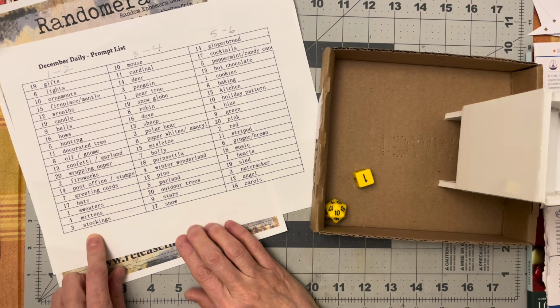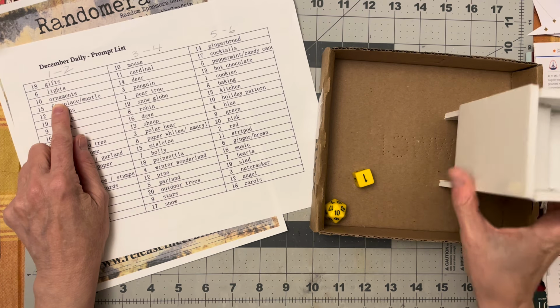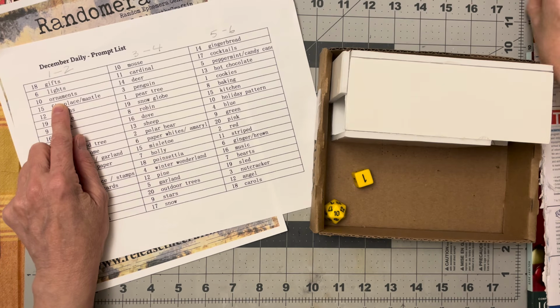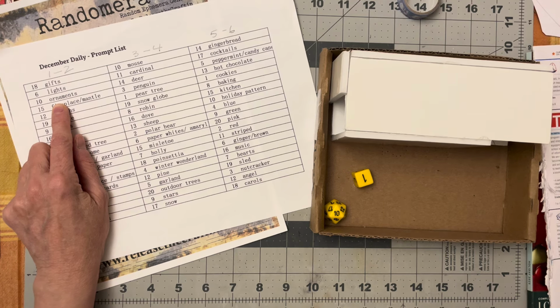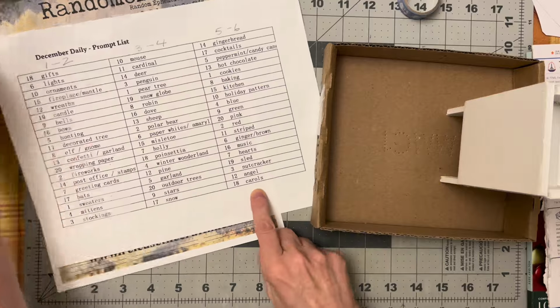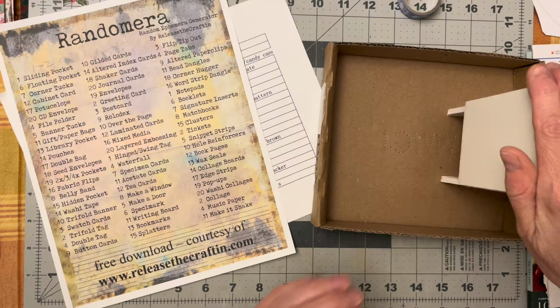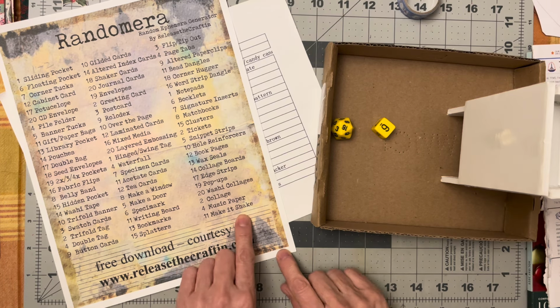Column 1, item 10. Ornaments. Have we done that one yet? I don't know. I now realize that I should have been keeping track all along to figure out what the numbers were. I didn't. 6 and 16.